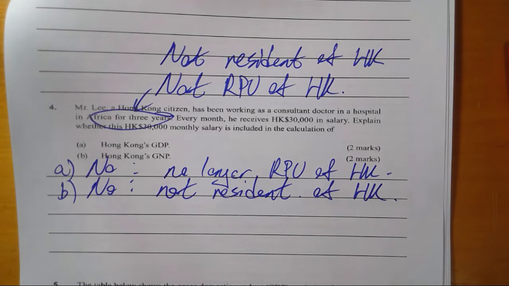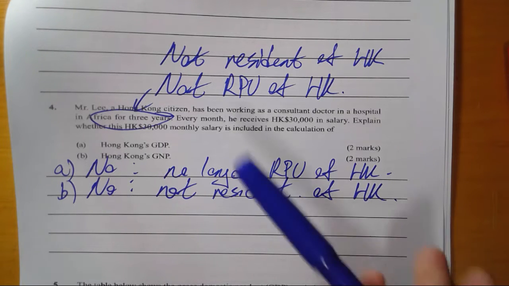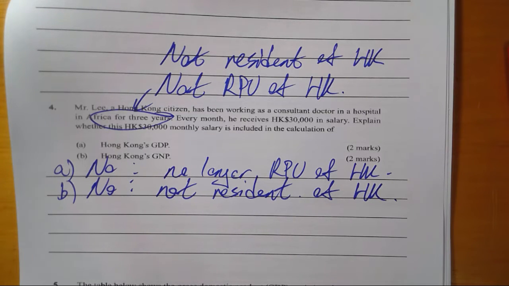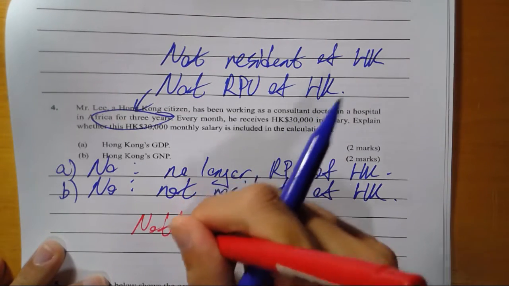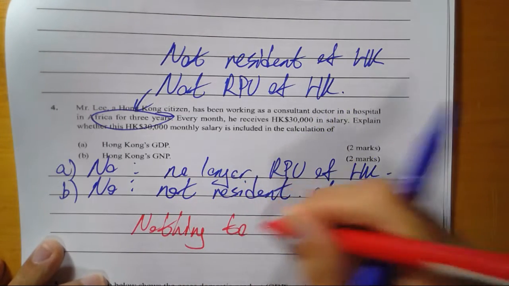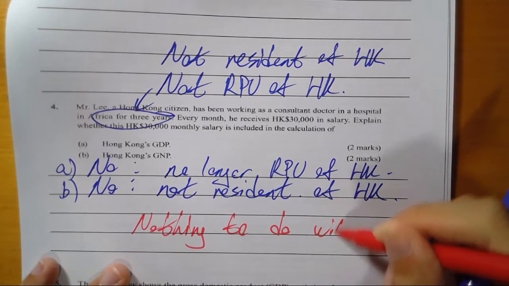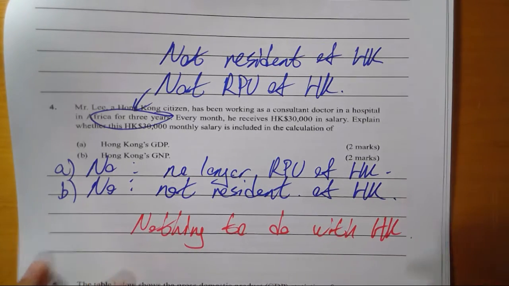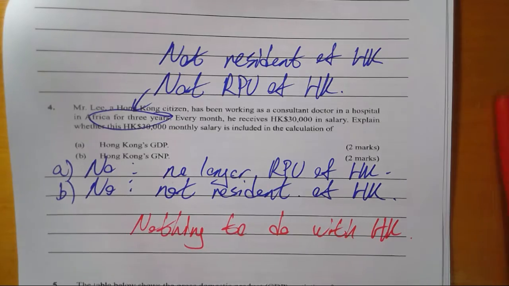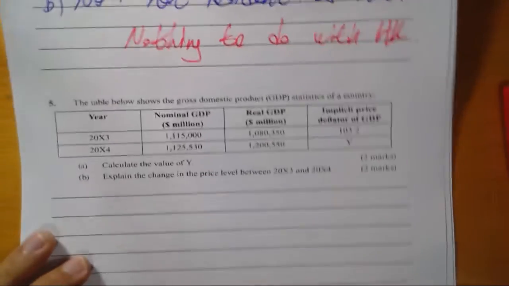佢都唔係 resident 咯，有咩好計啫？又唔係 RPU 又唔係 resident. Nothing. This guy basically has nothing to do with Hong Kong. 完全唔關事㗎啦，冇嘢好計㗎啦，好嘛？ Alright, nothing to do with Hong Kong.